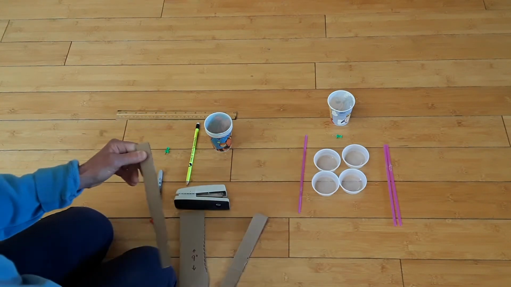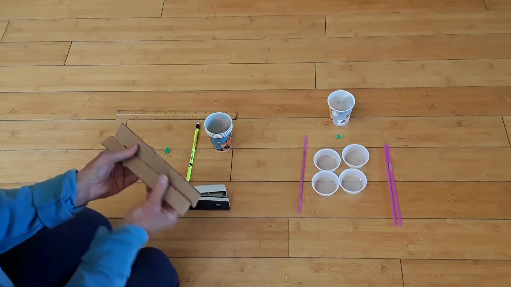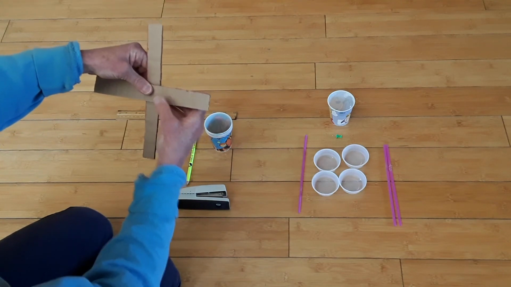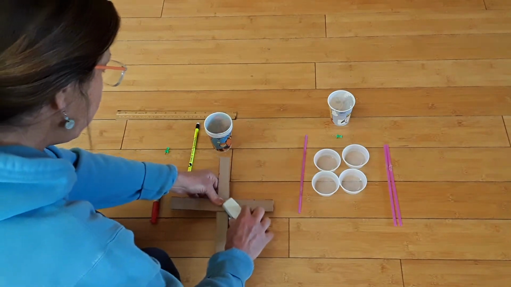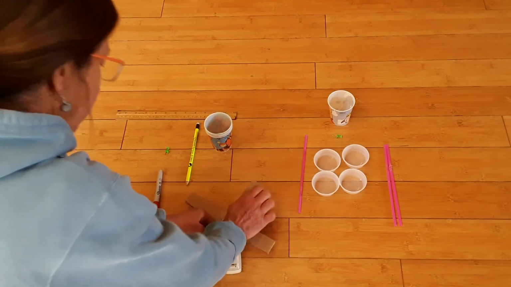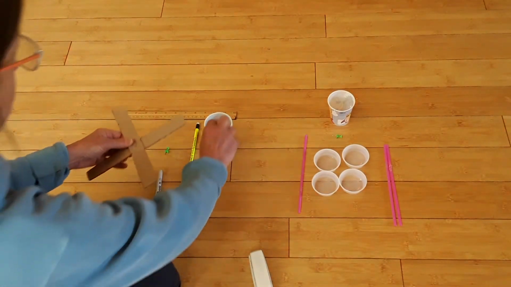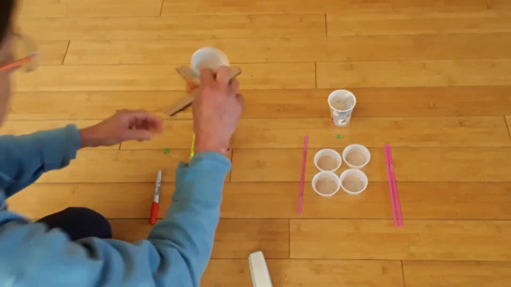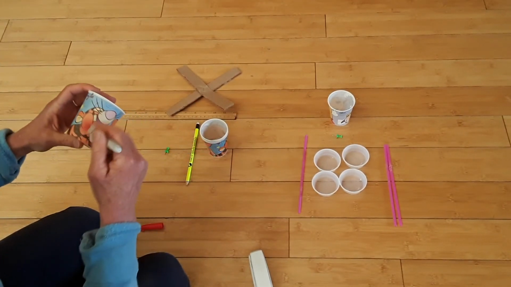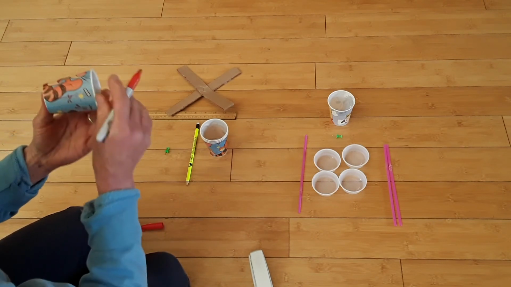Then I'm going to take two pieces of cardboard and cross them so they're as even as I can get them on each side, and then staple them in the middle. My next step is to take one of my cups, and I'm going to take my pen and color just one of my cups. I want to make it different and obvious than the other cups.